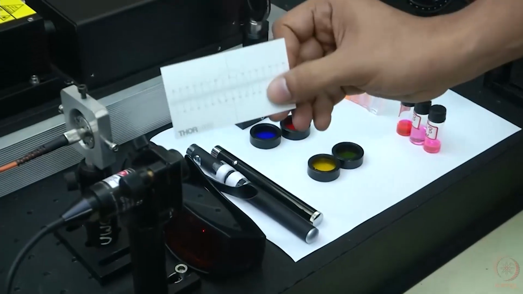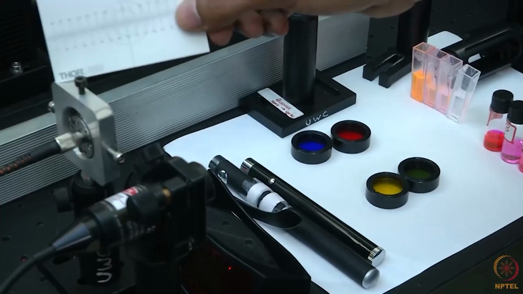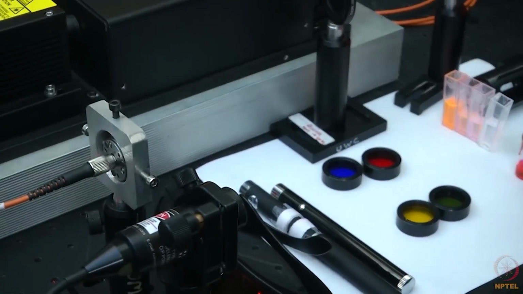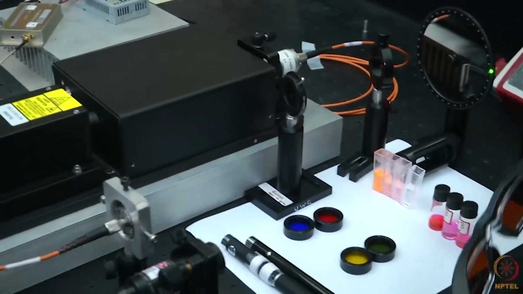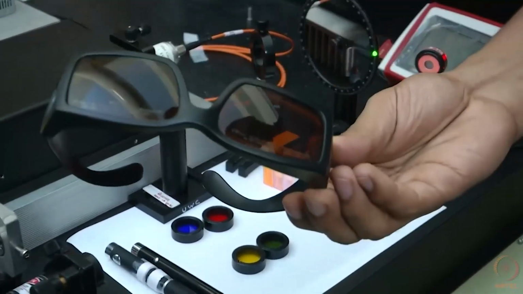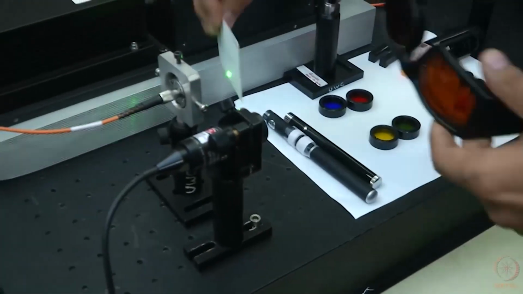This laser is a 5 milliwatt laser, but it is a very high-end laser, so it can go up to 1.5 watt. Because it is very high power, we generally have laser goggles. These goggles are for the green laser, so they allow all the light to pass but don't allow the green to pass.